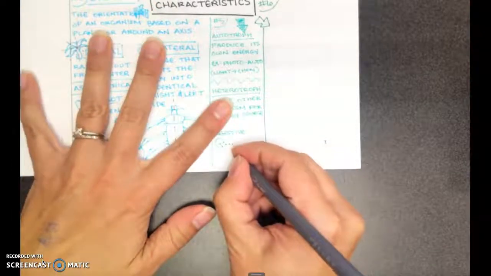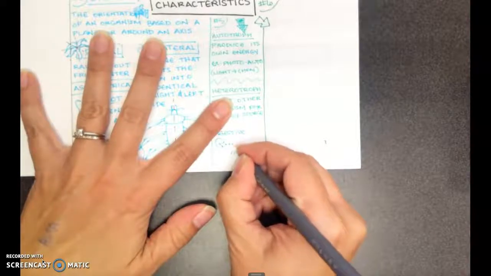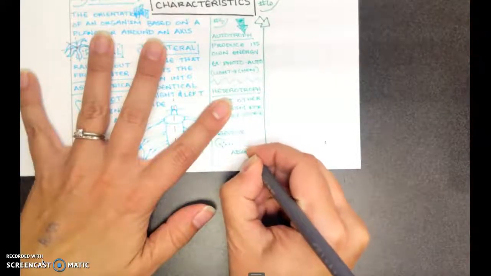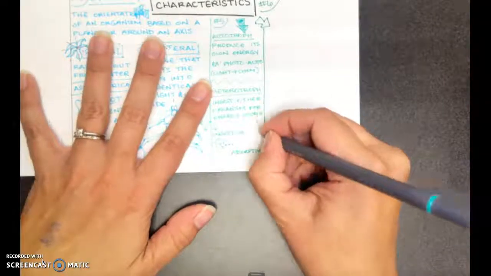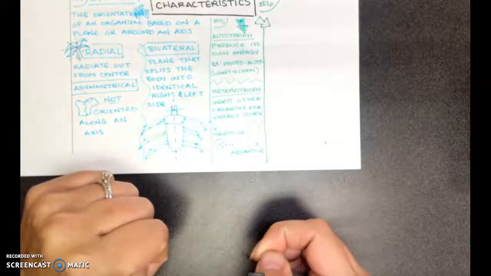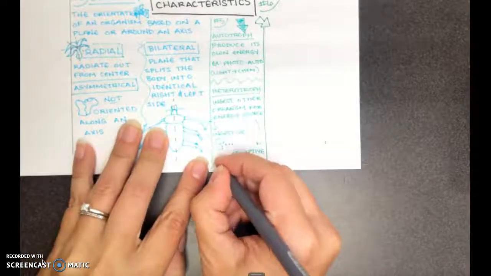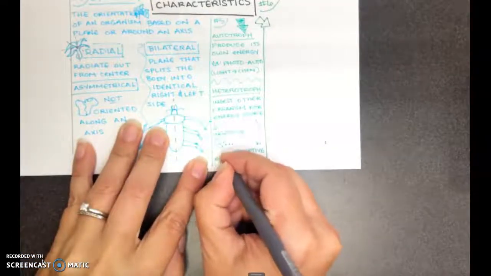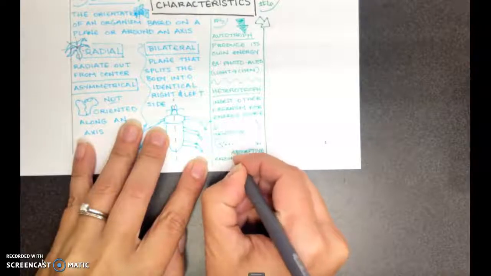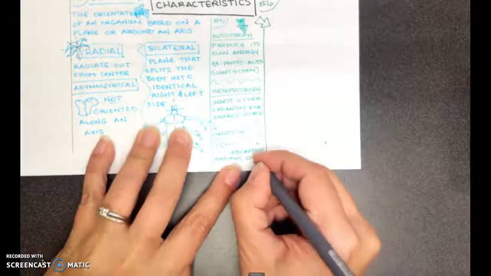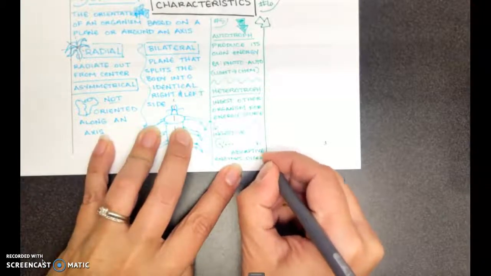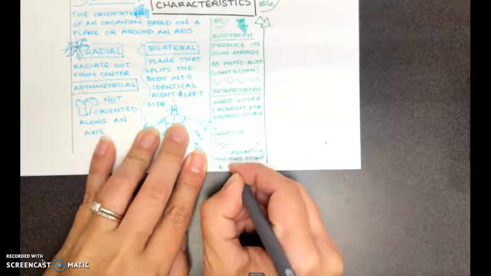And then the other would be absorptive. And absorptive are actually going to use enzymes to digest it outside the body. And then they're going to absorb. So digest outside and absorb.